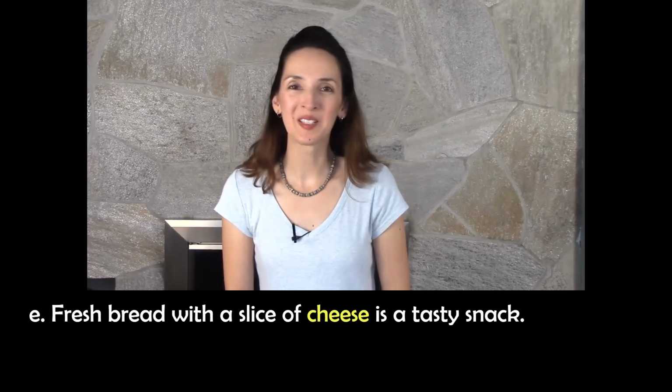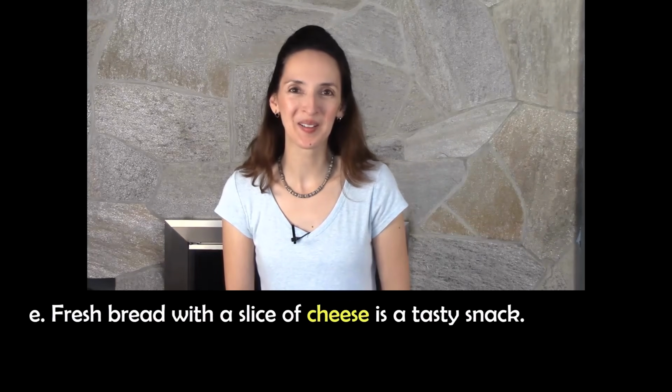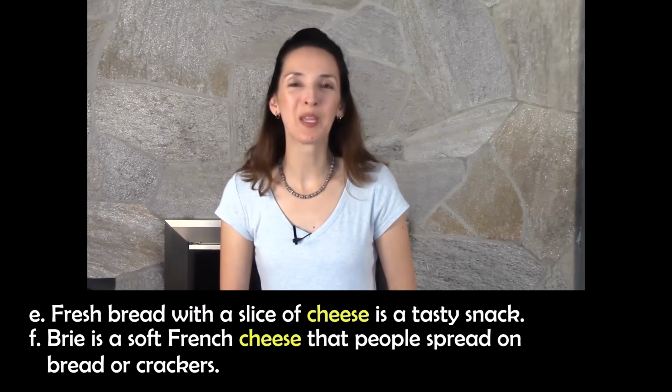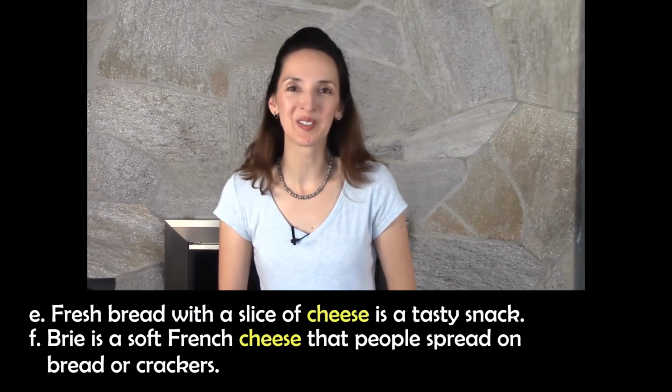Fresh bread with a slice of cheese is a tasty snack. Brie is a soft French cheese that people spread on bread or crackers.